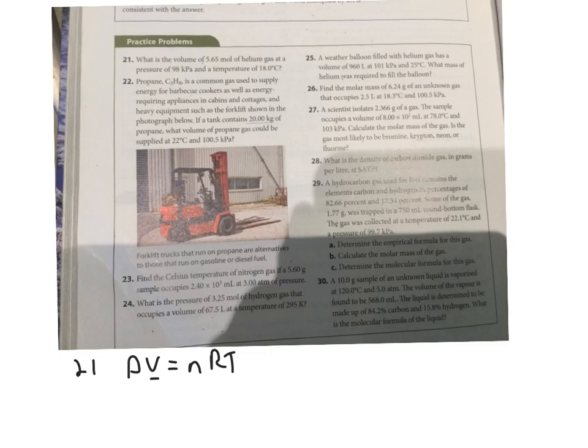I'll post the answers in the textbook, but I've heard that some of them are possibly incorrect, or at least people are getting the wrong one, round numbers. So we'll take a look at what that is.